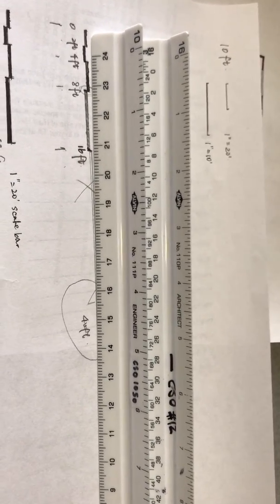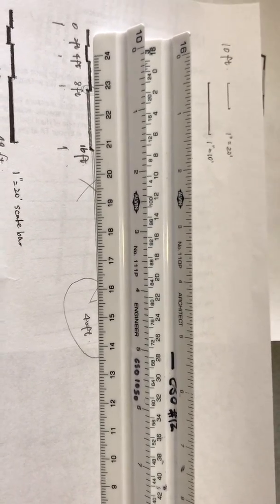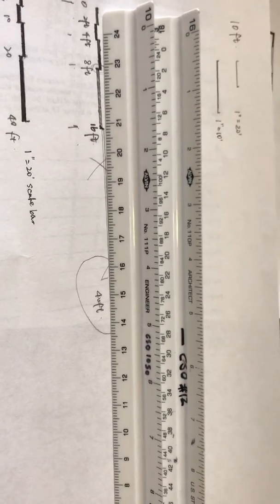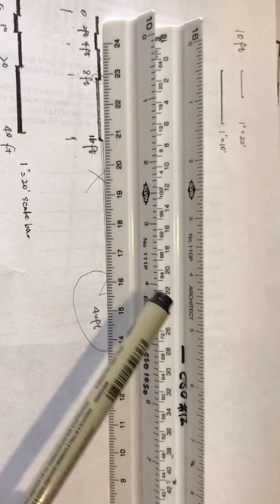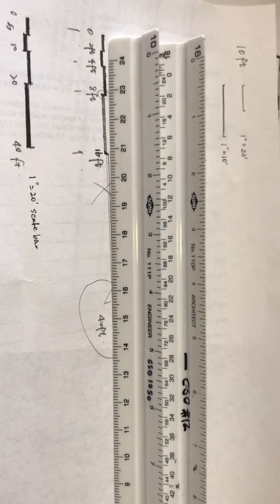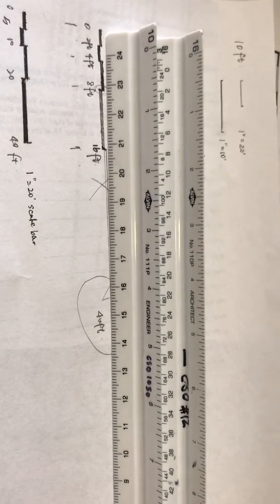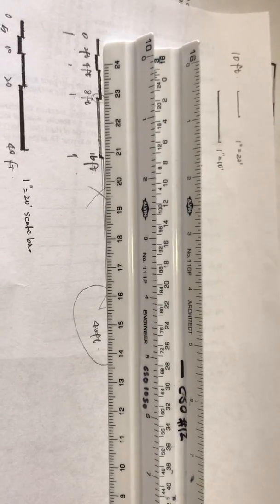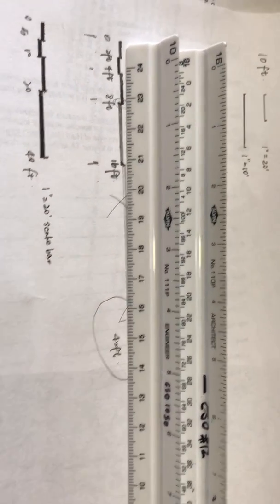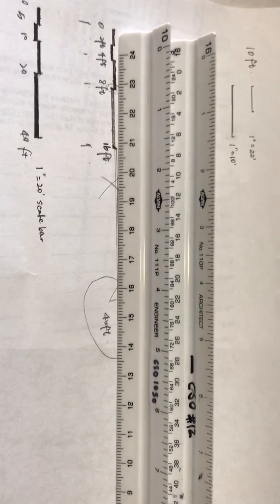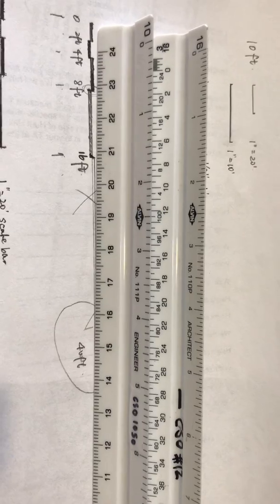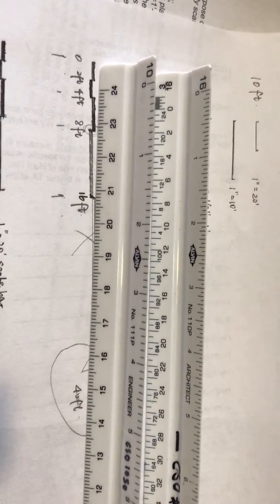Hello, so this video is to introduce the very basic ideas of scales, two different scales: the engineering scale, as you can see here, it says engineering, and then the architect scale. I think you've already covered most of the information during the lecture, but I just want to go over some quick issues in case you are not understanding it correctly or you feel short on others.